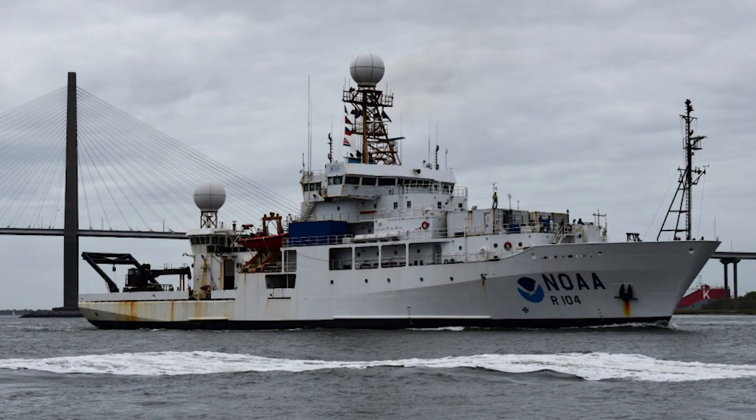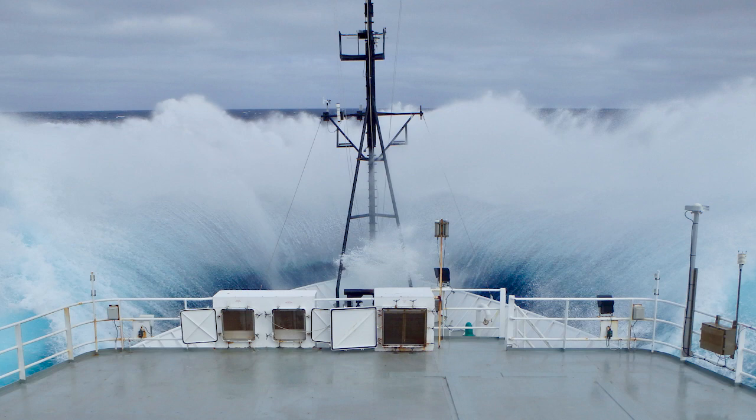This is an NOAA ship called the Ronald Brown. And this is a photo I took from that ship one time when we were in some fairly rough seas in the Pacific Ocean. So it's really fun to get to go out on these research cruises and live out on the sea for months at a time and make these really cool measurements of ocean water. It's really cool. What is your ship like?